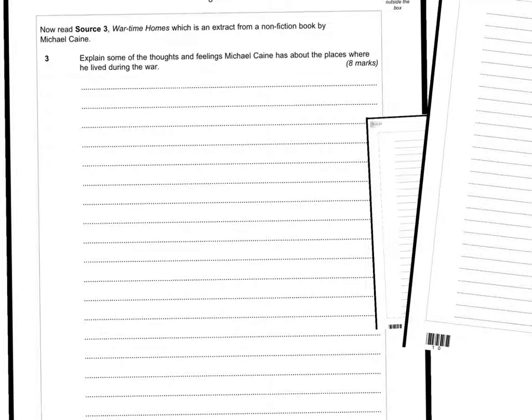Secondly, you need to really make sure that you've read the question properly. So in this case it says, read source 3, Wartime Homes, which is an extract from a non-fiction book by Michael Caine. Explain some of the thoughts and feelings Michael Caine has about the places where he lived during the war. So it's not just any old thoughts and feelings, it's the thoughts and feelings he had about the places that he lived in during the war.